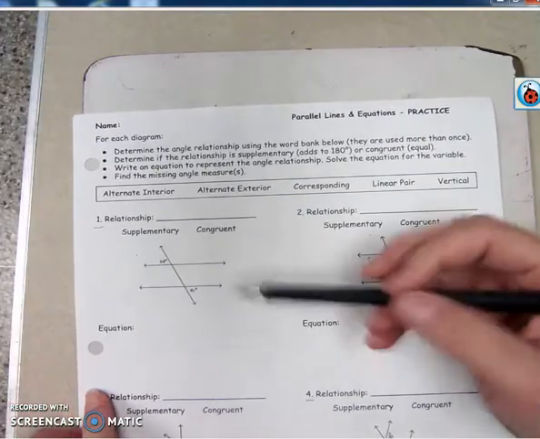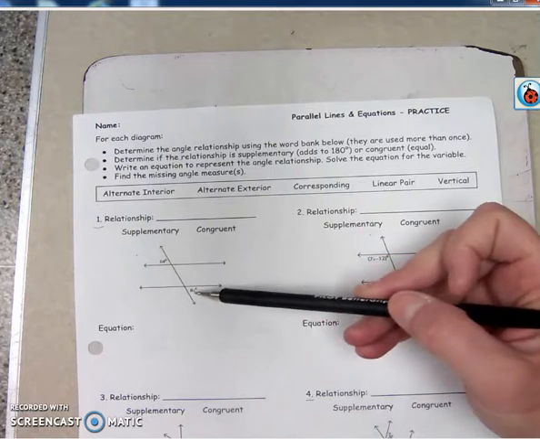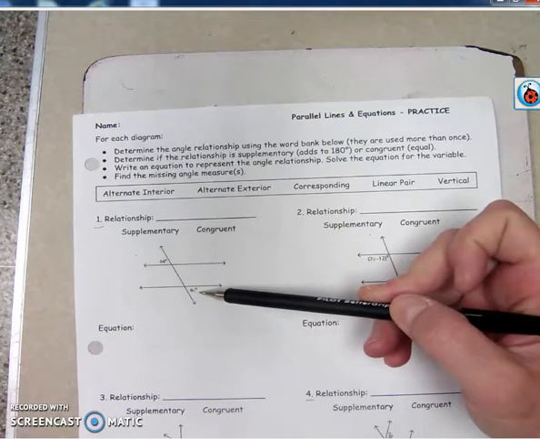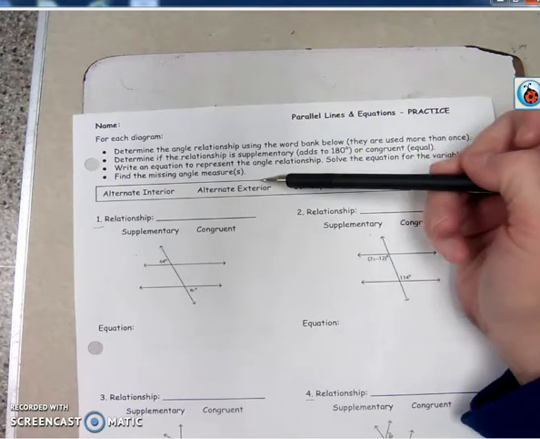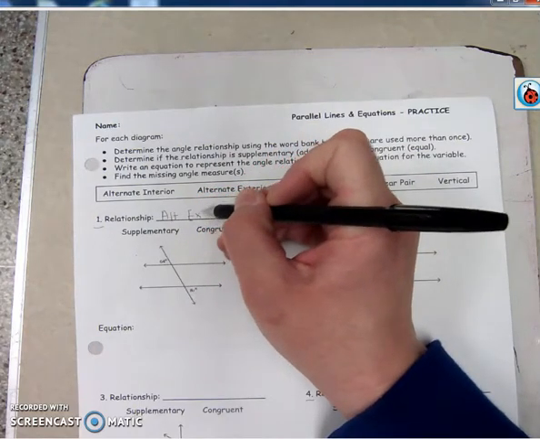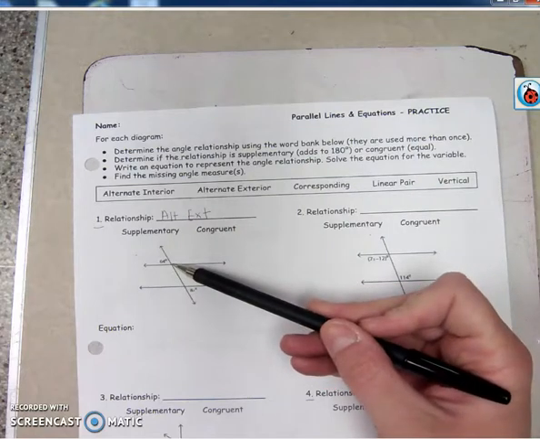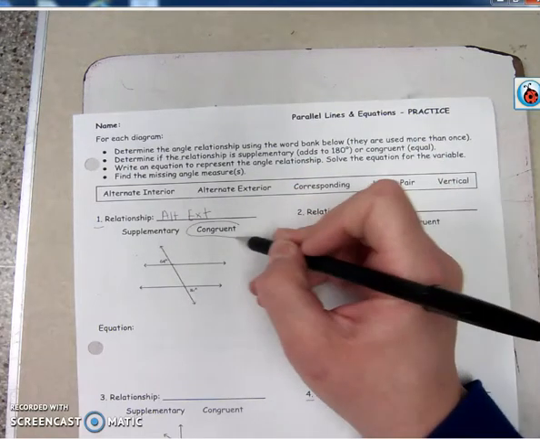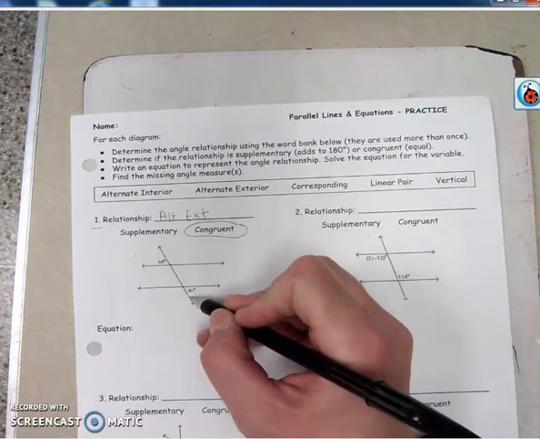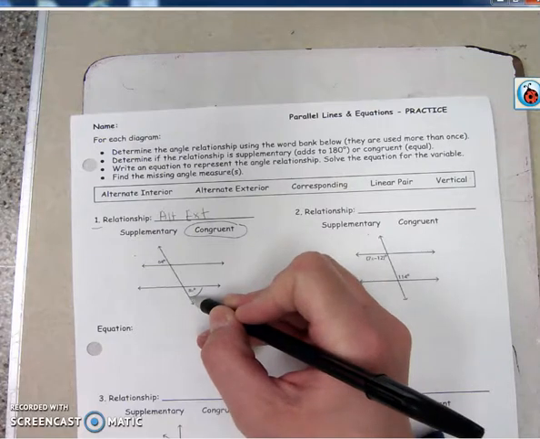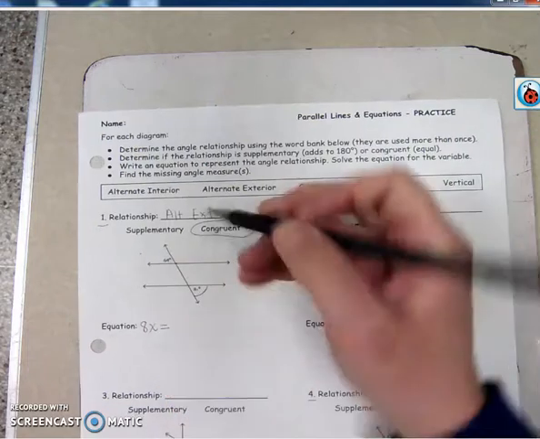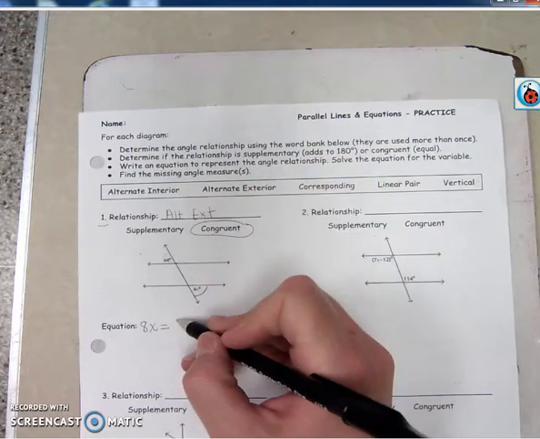So starting with number 1, as I look at these two angles, I notice that both of them are on the outside of the parallel lines, and they're on opposite sides of the transversal. That makes them alternate exterior. So here I'm going to write alt ext. Alternate exterior angles are congruent. That means that they're equal. So since they're equal, I'm going to start with the angle that has the letter inside it first, and I'm going to write this angle here, 8x, equals this other angle, 64.